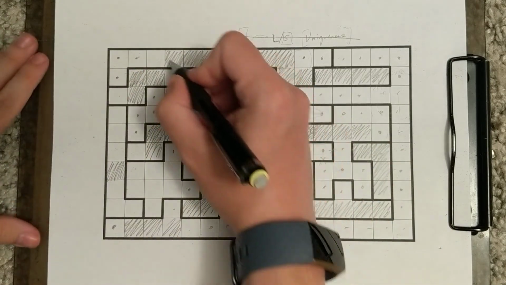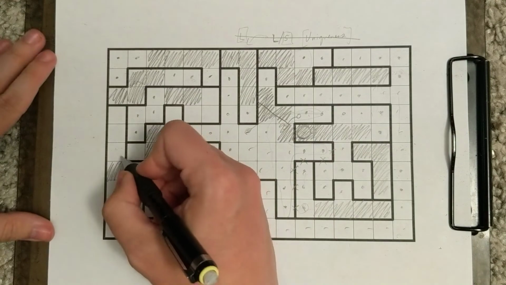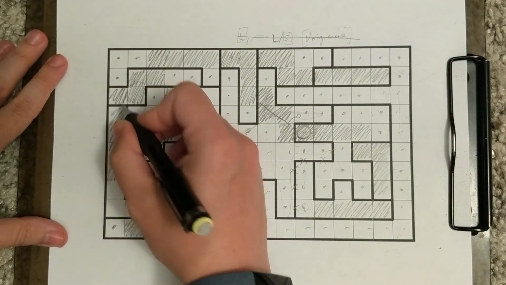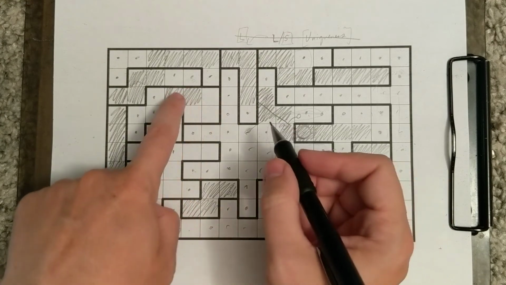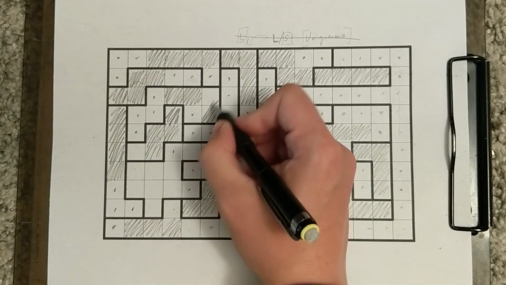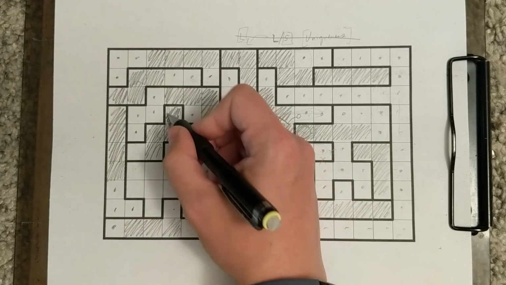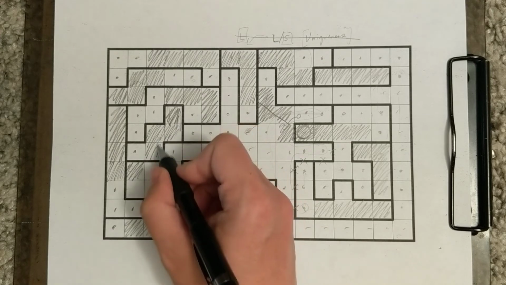This L forces this, which forces this, still working on connectivity. This whole set has to come down. This region is isolated unless this cell is taken, so we have to take it. L touching S. This still needs to be connected, so this cell is used. This still needs to be connected.